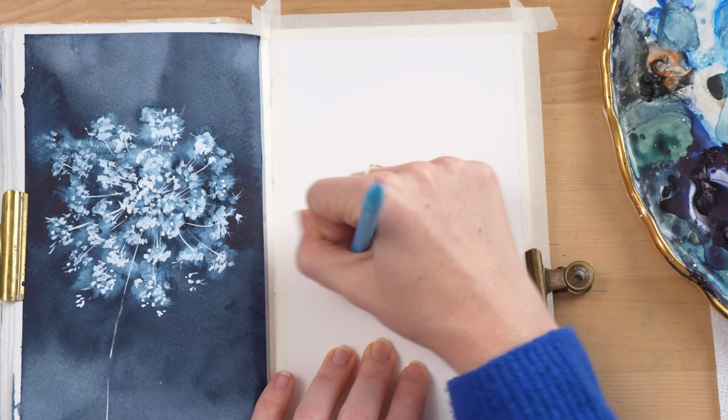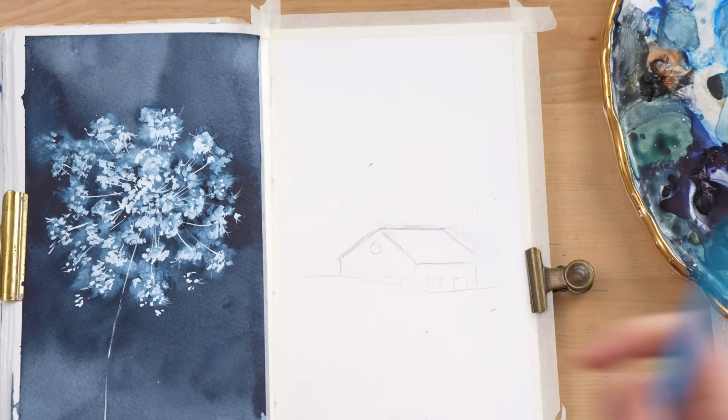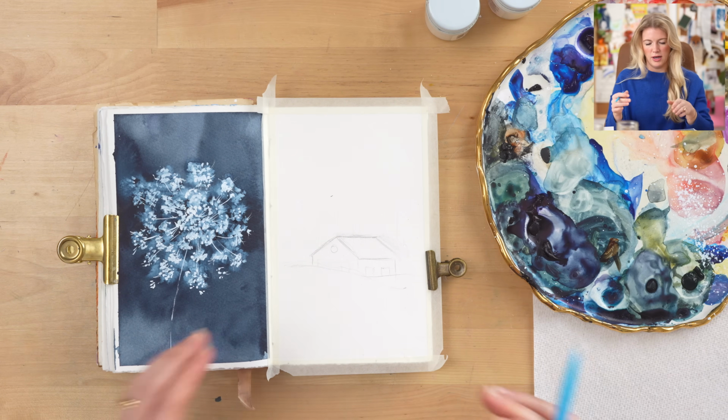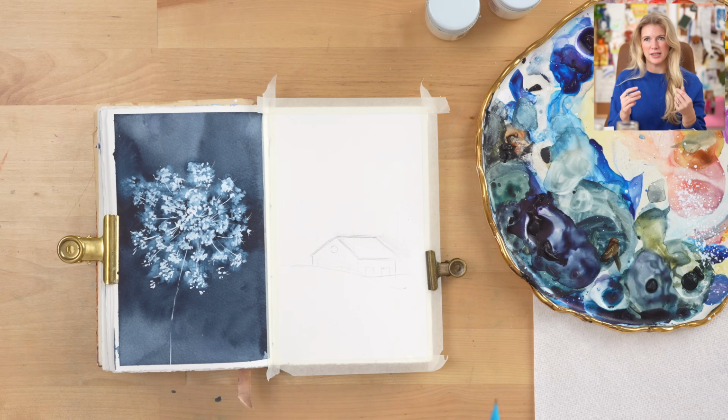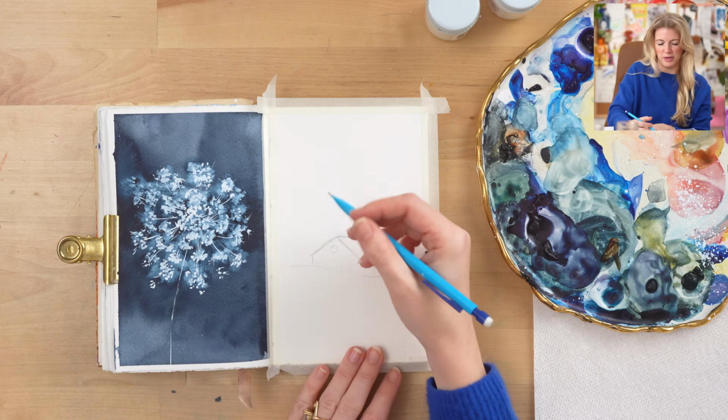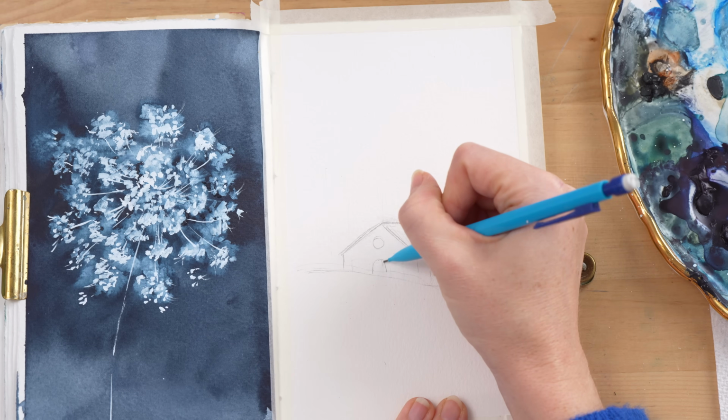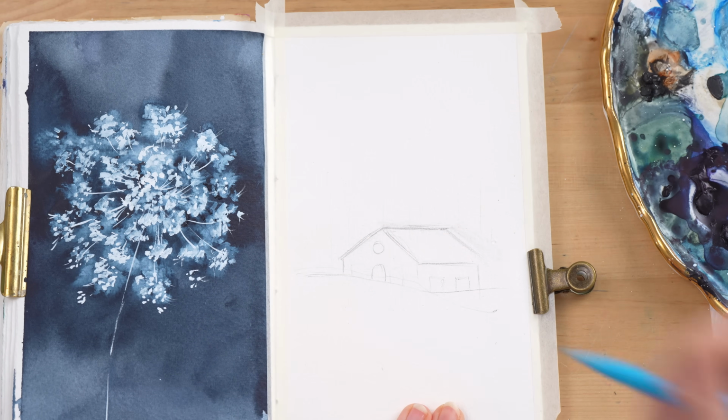The hard thing is I don't want to erase too much, because sometimes erasing too much on your watercolor paper can kind of make a mark on the paper a little bit. I mean, you have to be erasing pretty aggressively, but still. Cute. Okay. All right.